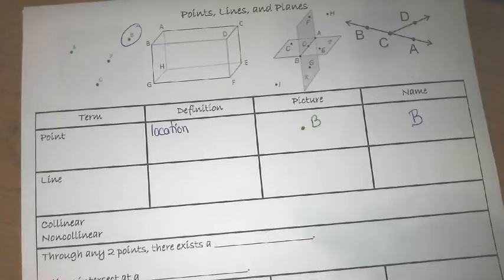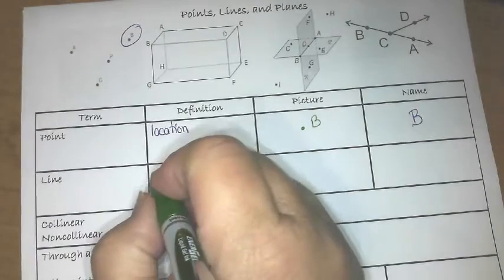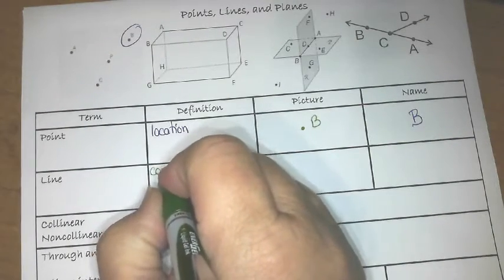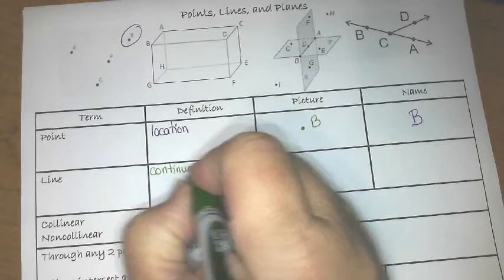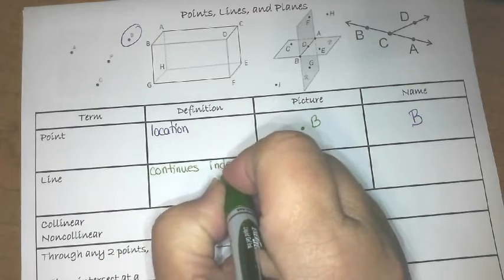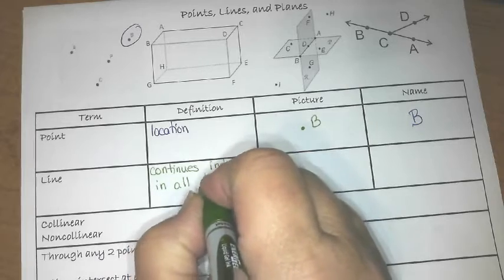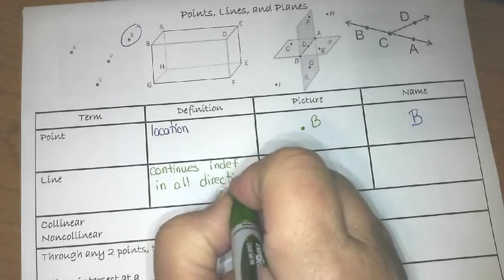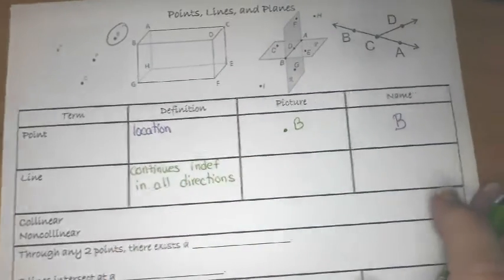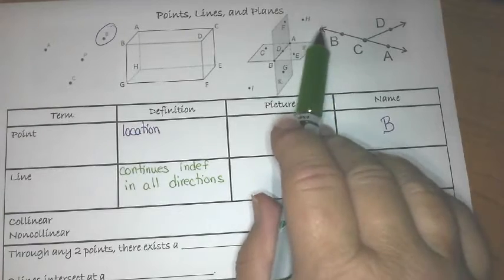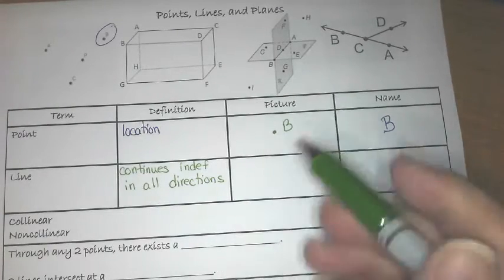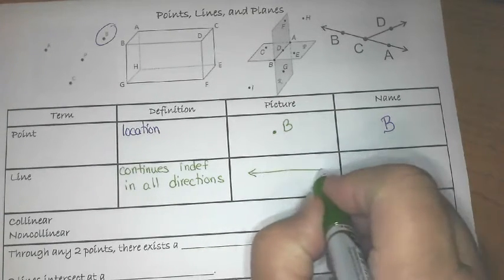A line. A line is a set of infinitely many points, continues indefinitely in all directions. So a line might look like this one right here, line AB. So I'll draw that.